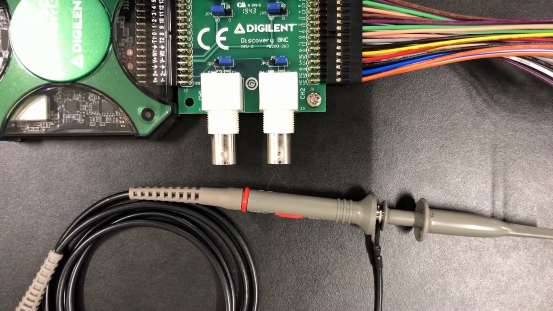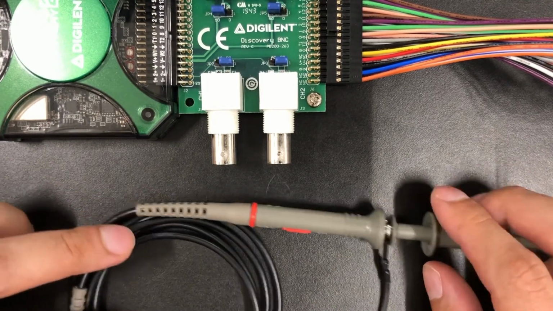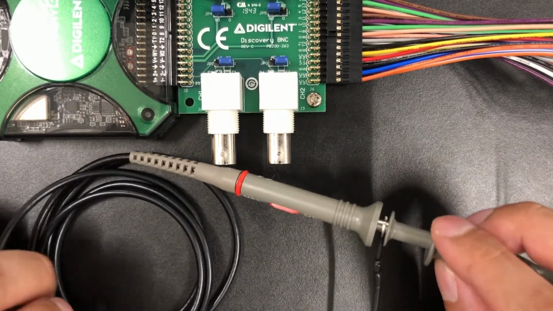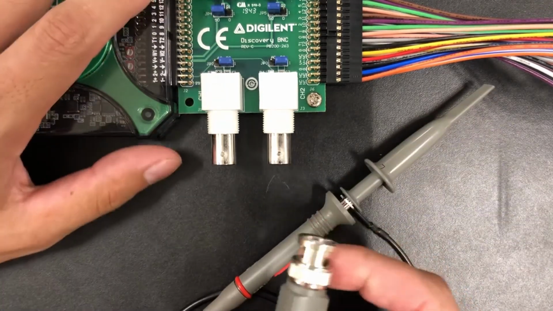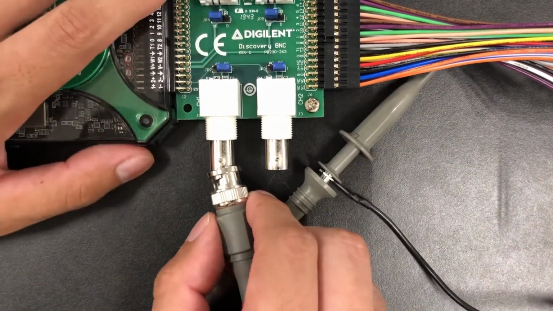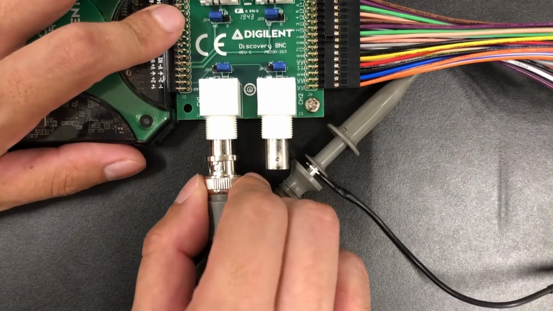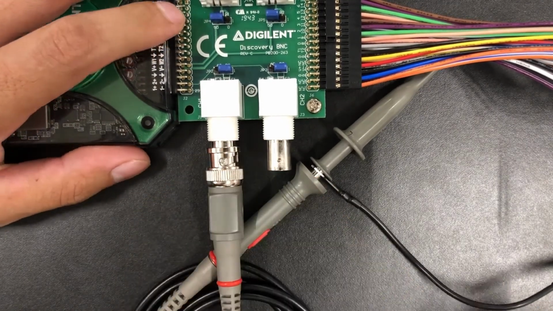Now I'd like to demonstrate how we're going to be measuring voltage on the Analog Discovery. In order to measure voltage, we need to use the oscilloscope probe. So the first thing we can do is just connect our oscilloscope probe to the channel 1 or channel 2 terminals on the BNC adapter. So just go ahead and do that.